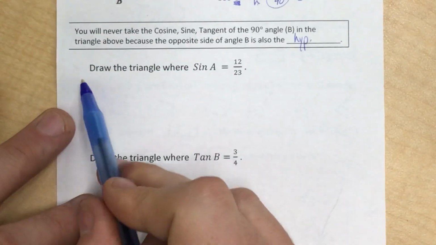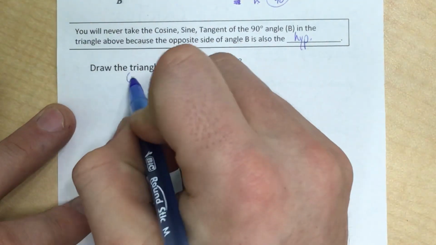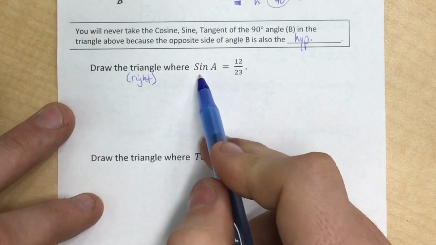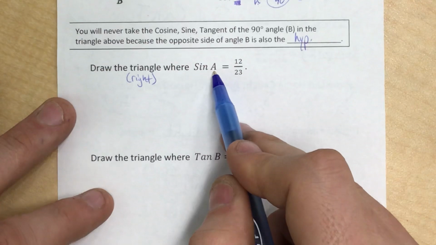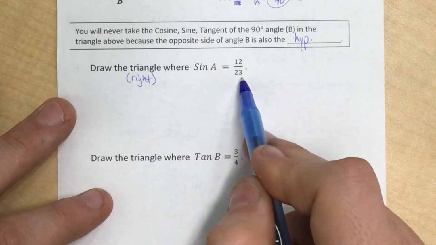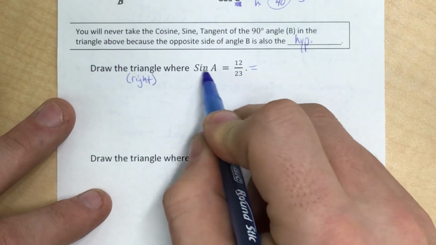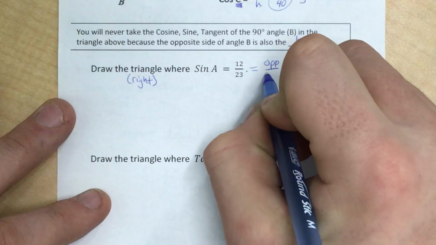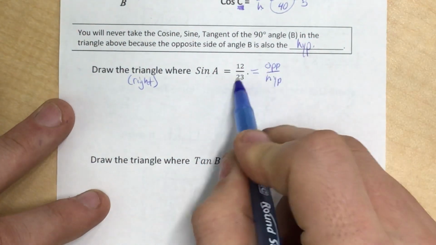Okay. So now we're going to draw a triangle. Now we know that because we're taking sine, this has to be a right triangle. All the sine, cosine, tangent trig ratios are working with right triangles. Now the sine specifically of A is equal to this fraction 12 over 23, which means sine is opposite over hypotenuse, SOH. So the opposite side over the hypotenuse makes the opposite 12 and the hypotenuse 23.